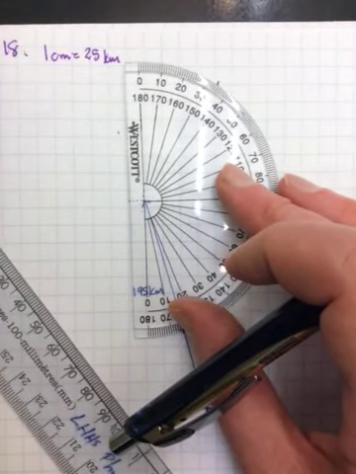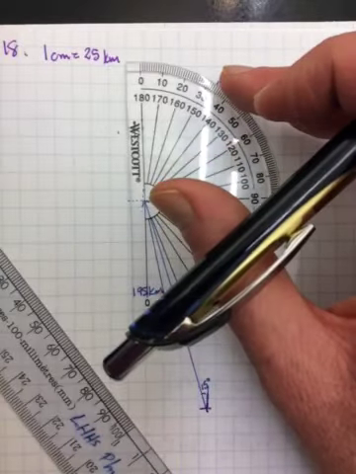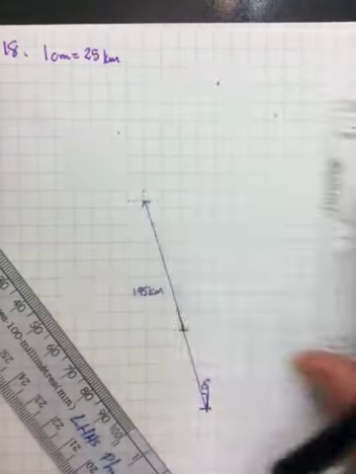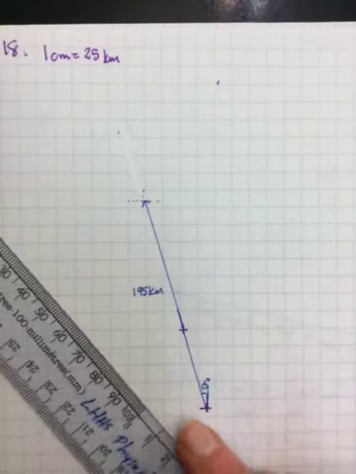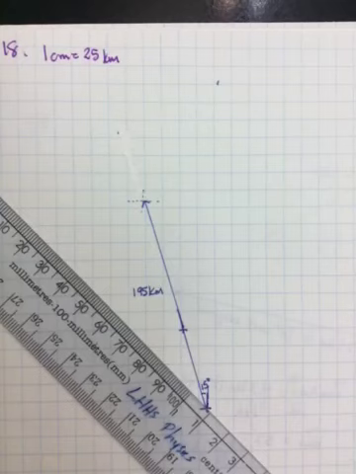Now I'm ready to add my 149 kilometers north, 33 degrees east. So you line this up with the very end and you mark the 33 degrees. From the north, you come down to the east. Okay, this one's 149. So 149 divided by 25 is going to be really close to 6.